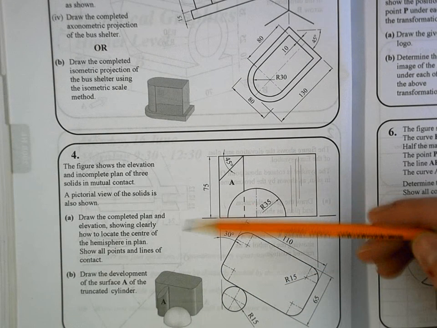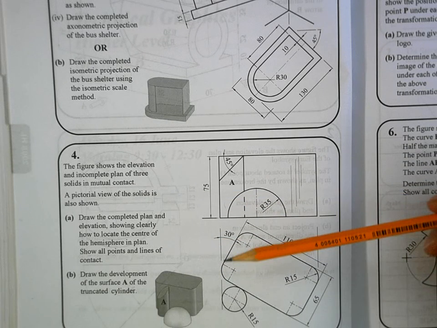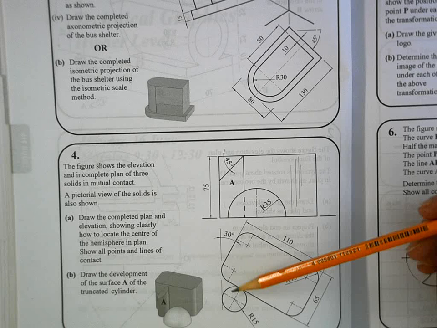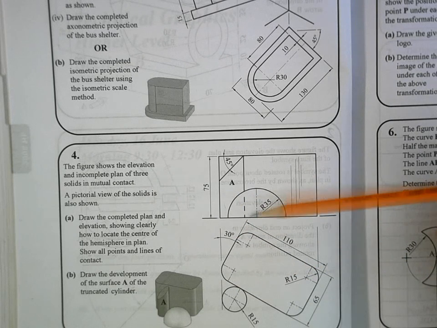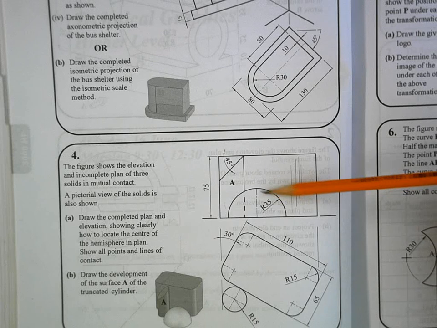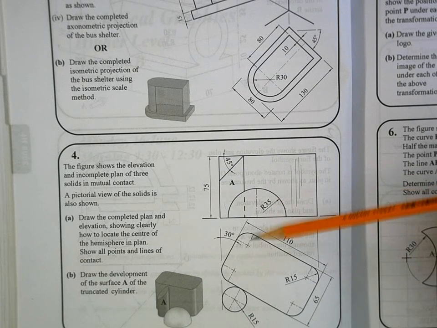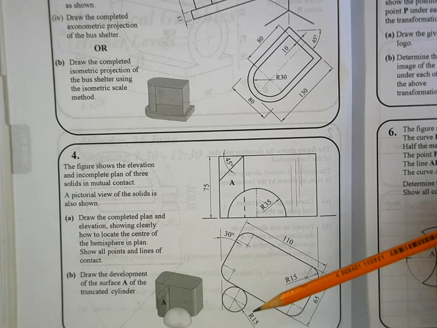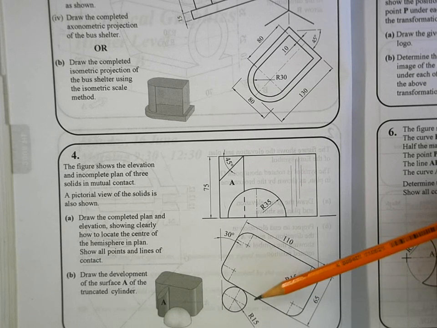So the first part of the question is just asking to draw the elevation and plan view of both of those objects, to show the points of contact between them, and then when you've finished all that, to include a third shape, which is a hemisphere. You can see it here having a radius of 35, and they want that to be touching both of the existing shapes that are already in place. So we have to show points of contact again.